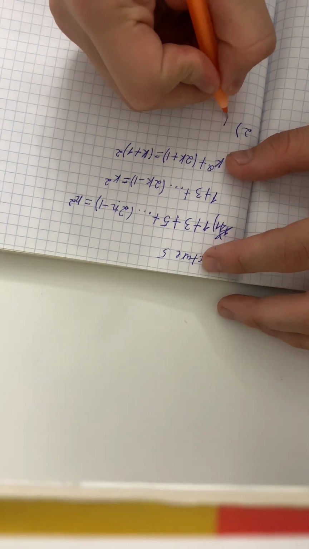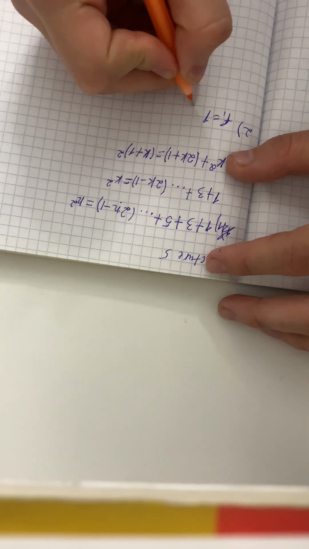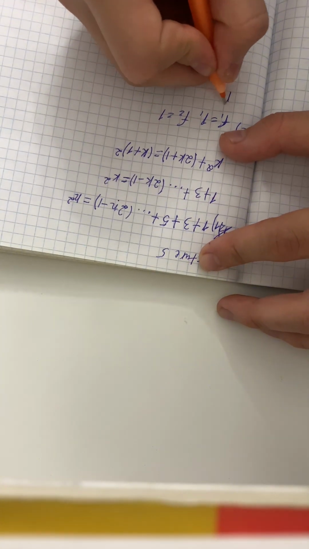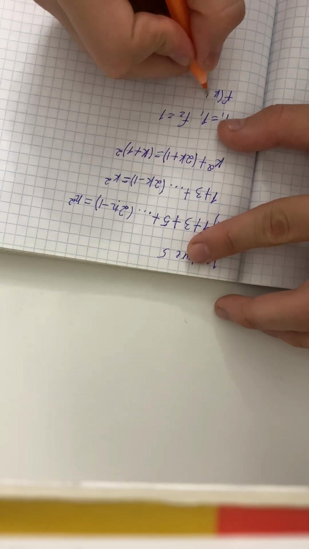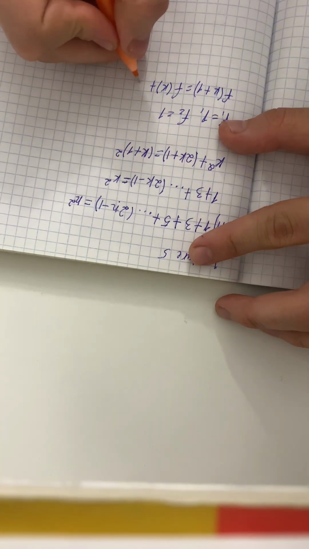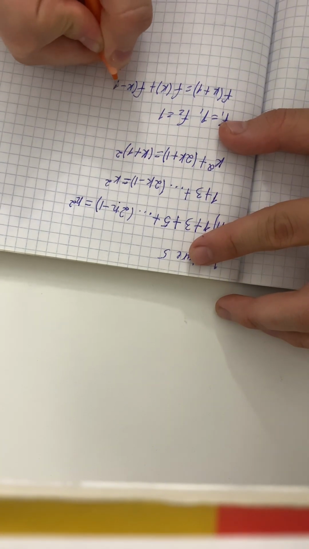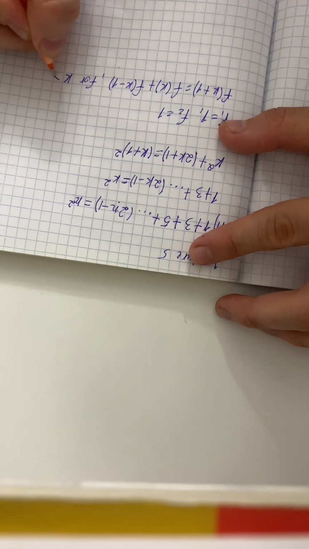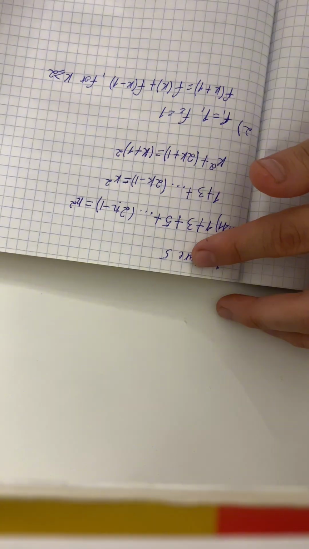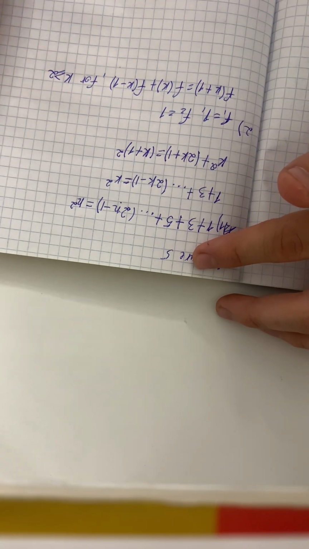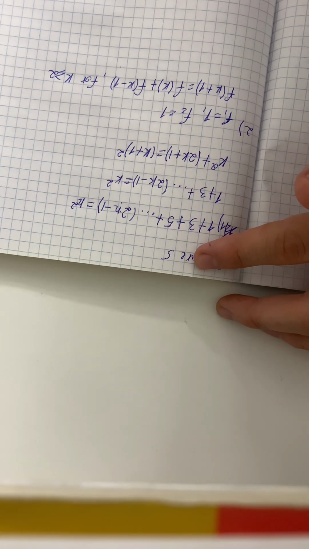So the first two terms are both 1, and every next term is the sum of the two previous terms.